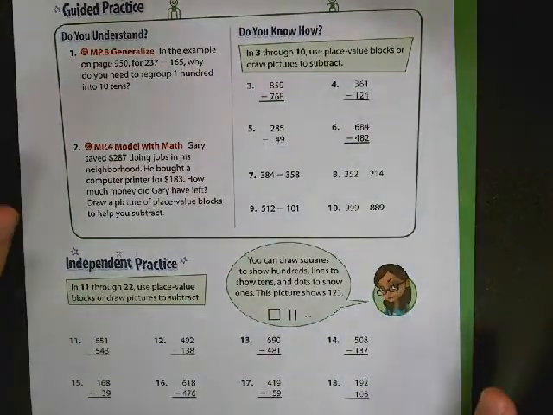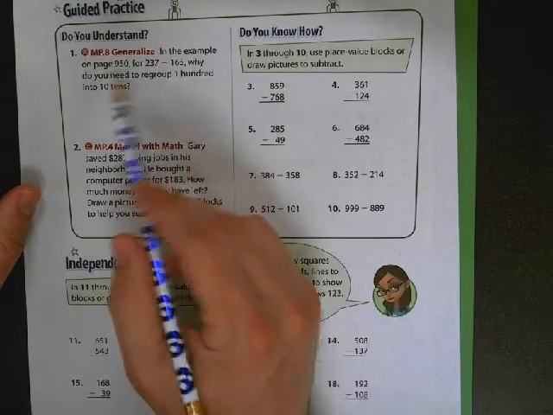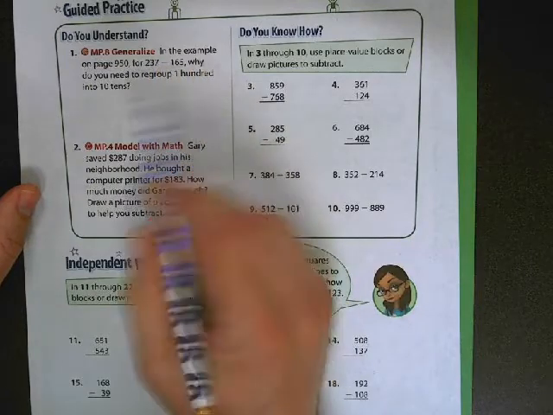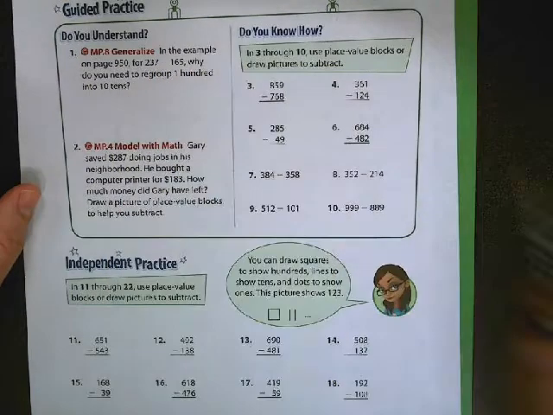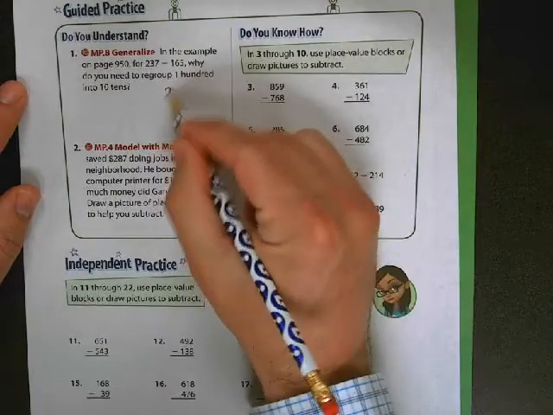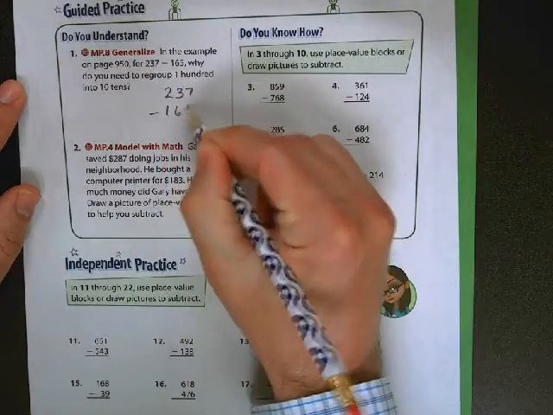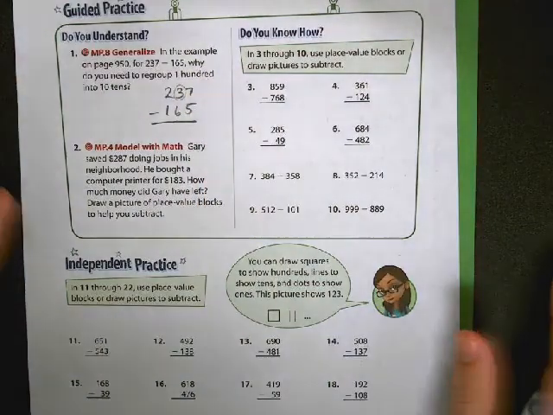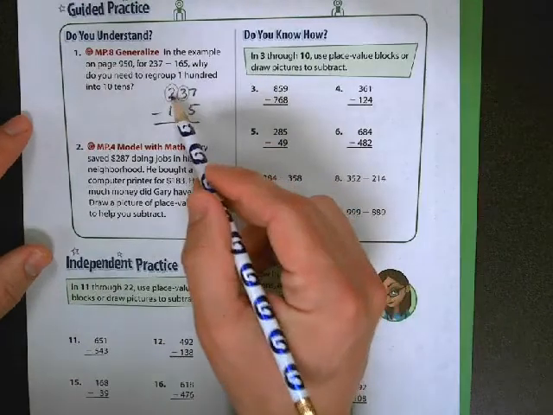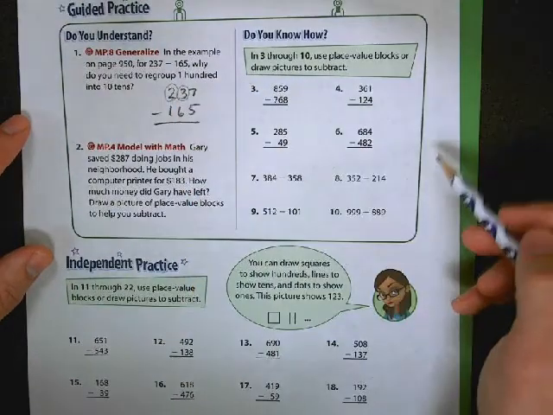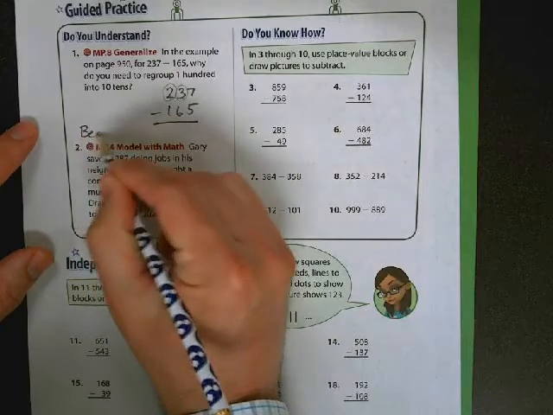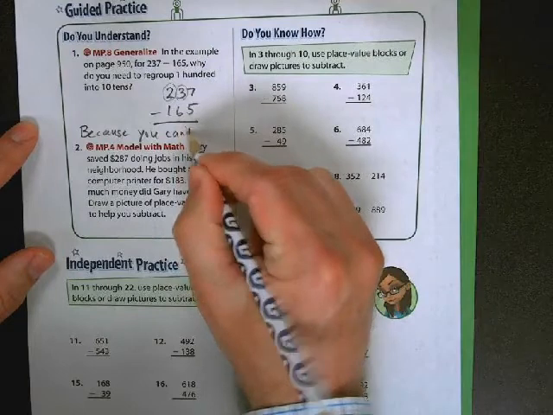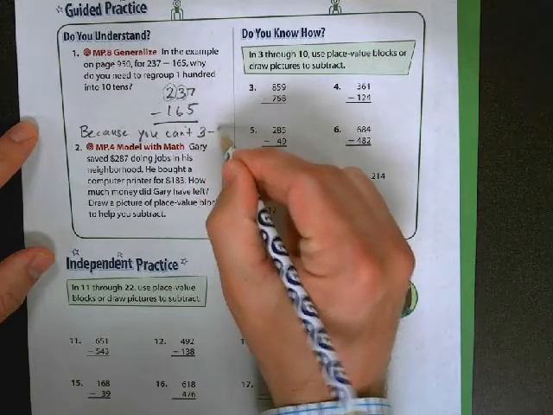In the example on page 950, the previous page, if you want to look at it, for 237 minus 165, why do you need to regroup 100 into 10 tens? Why do you have to regroup one of these hundreds into 10 tens? You explain why. Because you can't take away 3 minus 6.